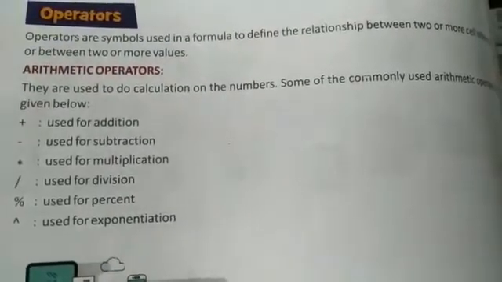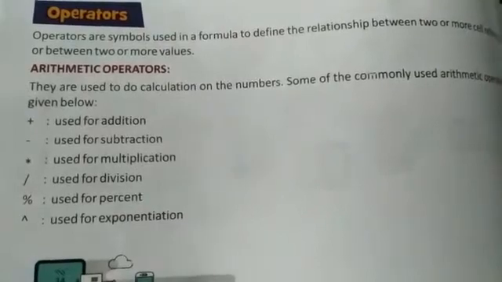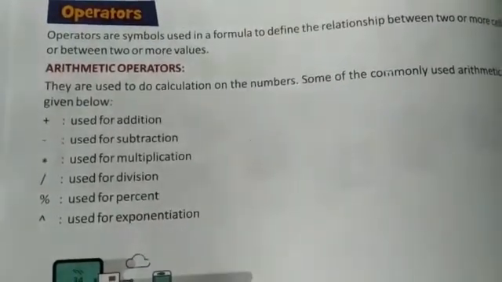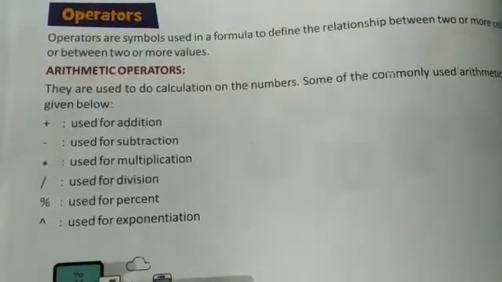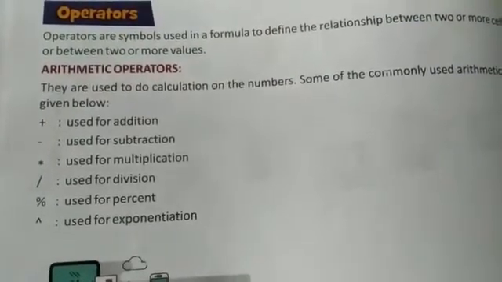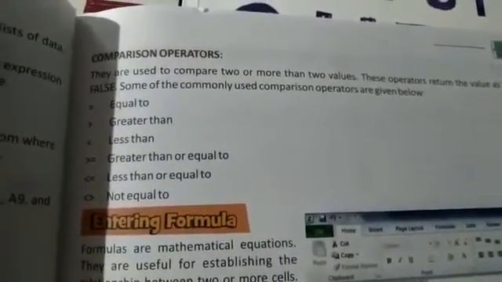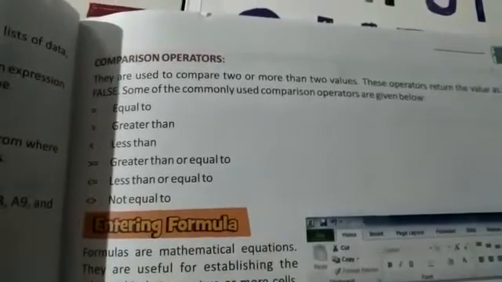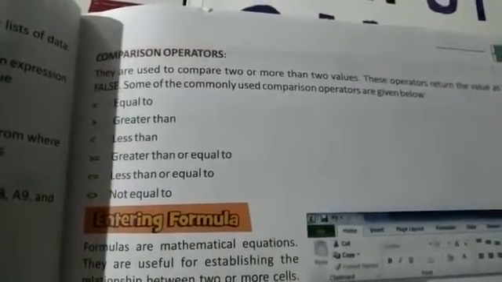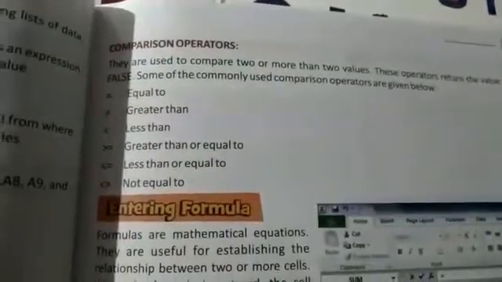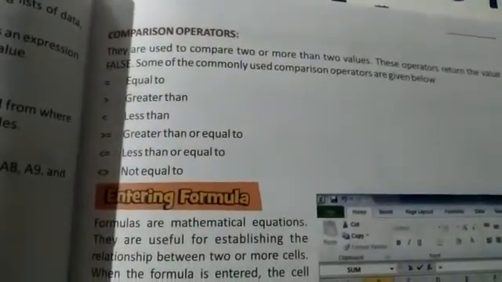Some common arithmetic operators: the symbols are used for addition, subtraction, multiplication, division, percent, exponentiation. Some comparison operators are used to compare two or more values. These are the common comparison operators like equal to, greater than, less than, greater than or equal to, less than or equal to, not equal to.